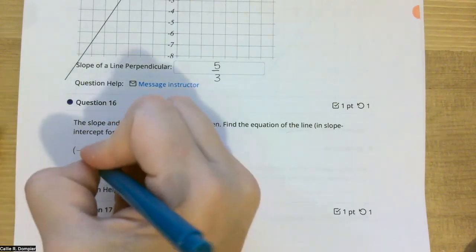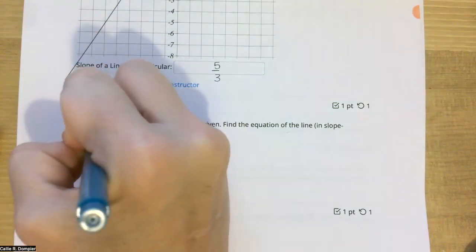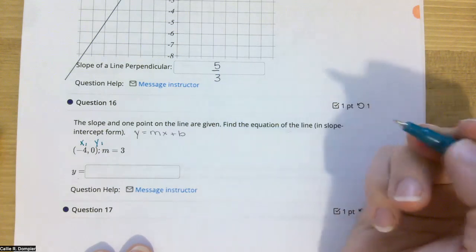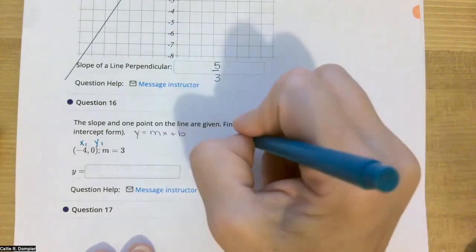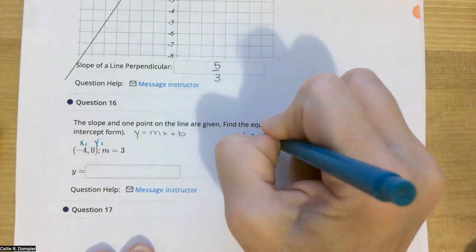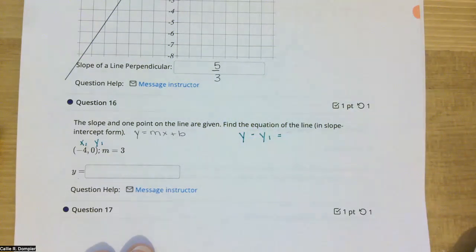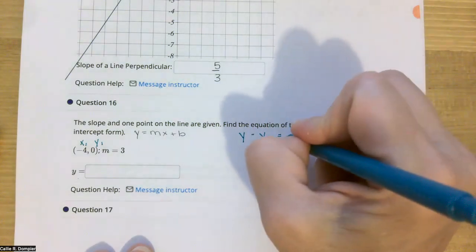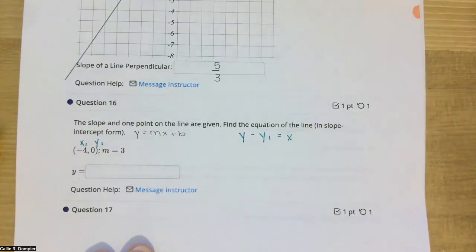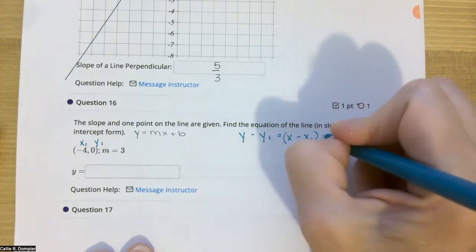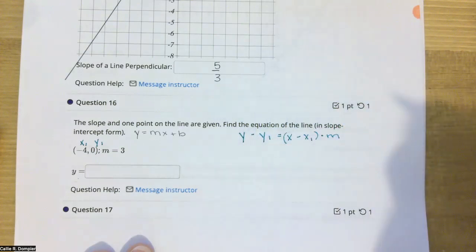But if you have a point, we're just going to label it x1, y1 like we've been doing with our other points. Point slope form is y minus y1 equals x minus x1, but that's all being multiplied by the slope.